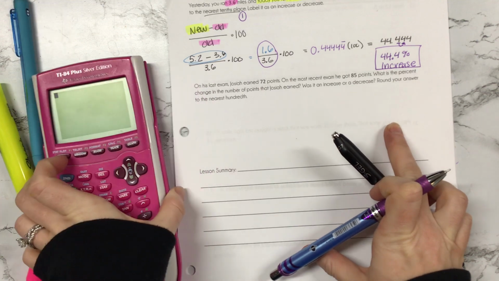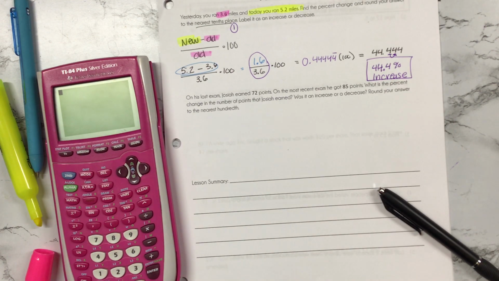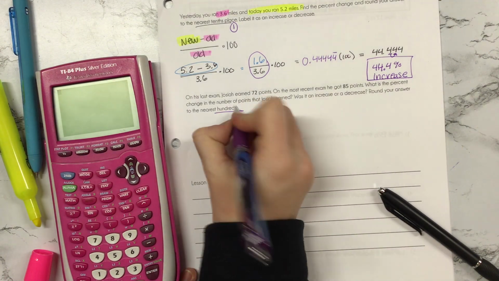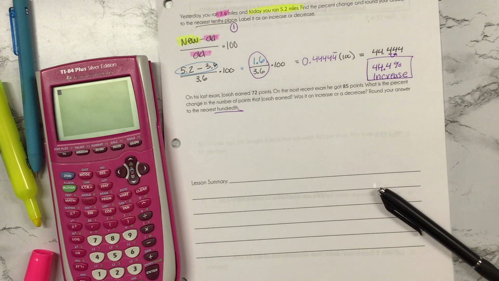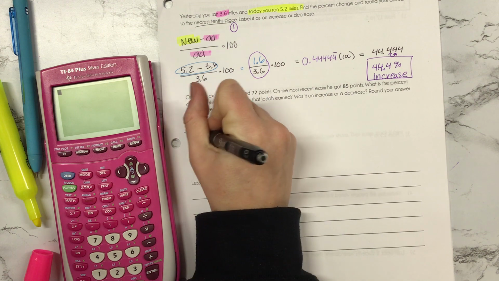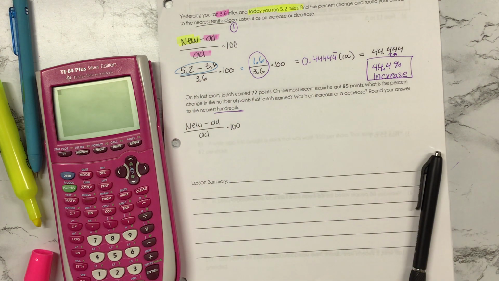All right, last one. On his last exam, Josiah earned 72 points. On the most recent exam, he got 85 points. What is the percent change in the number of points he earned? Was it an increase or decrease? Round to the nearest hundredths place. Our formula is new minus old divided by old times 100. So the two numbers we have to work with are 72 points, which was the last exam. Then the most recent one was 85.